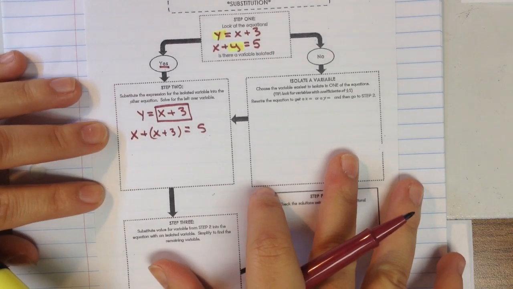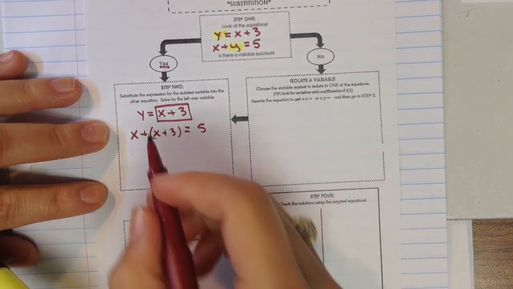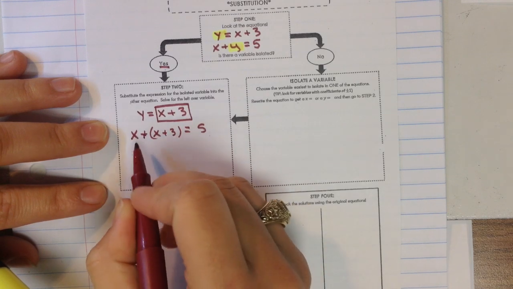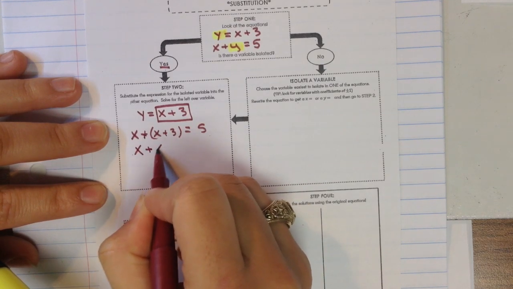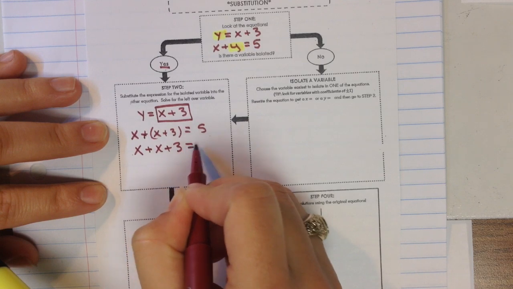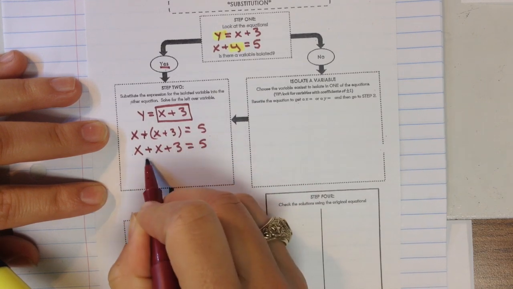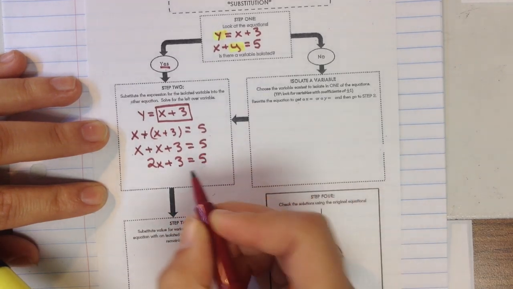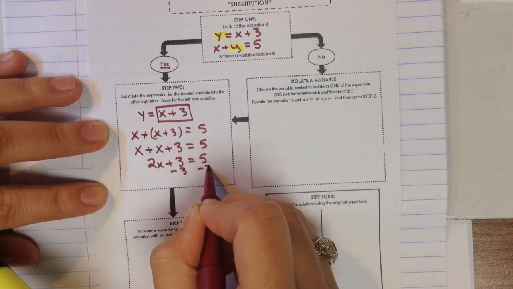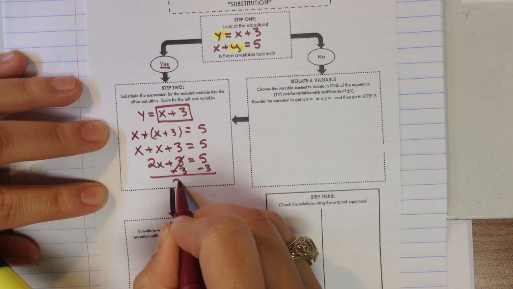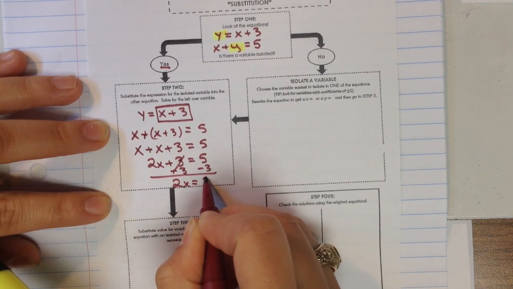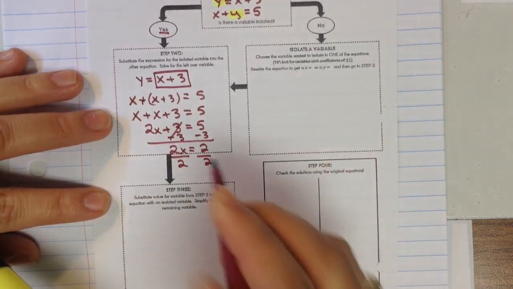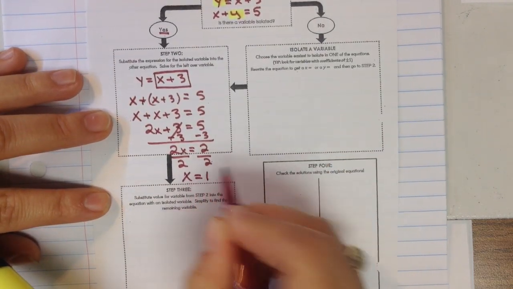Last part of step 2 says to solve for the leftover variable. If there were any number here, I would distribute it inside the parentheses, but there is not. So it's really like having x plus x plus 3 equals 5. x plus x is 2x. And I solve by subtracting the 3 to the other side and dividing by 2. Therefore, I'd get that x is equal to 1.